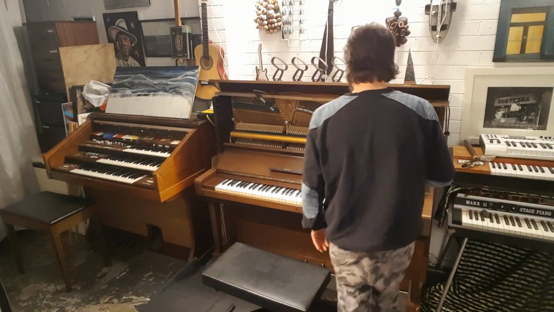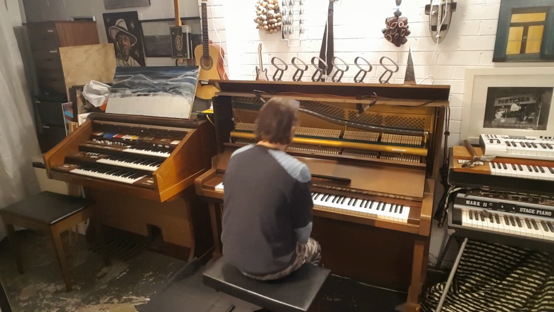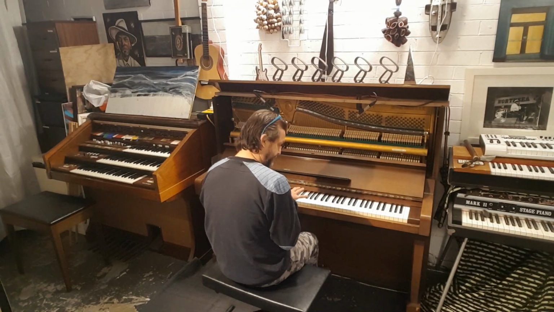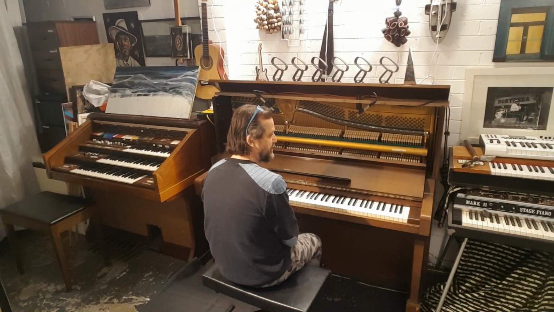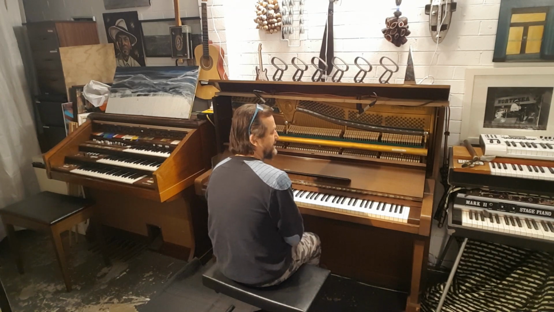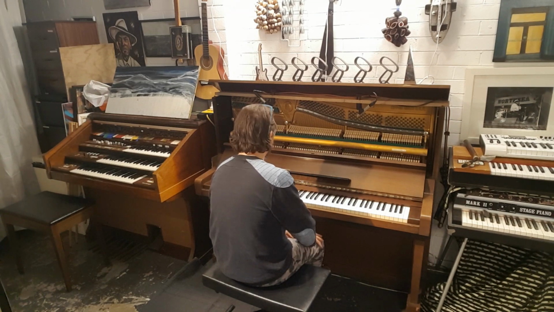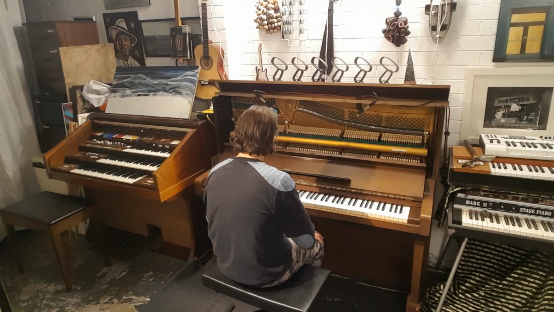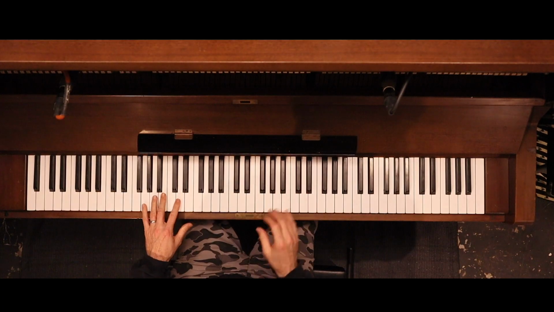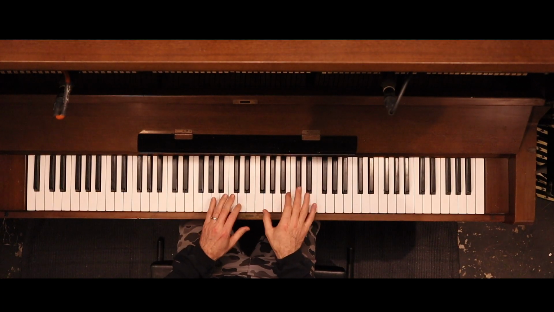So let's see. If we're talking about G minor, I'm going to just show you what I mean about taking a modal superimposition and abstracting it so you don't know where it's coming from. Let's get the G minor feeling in our ears. Here's the sound of G minor.